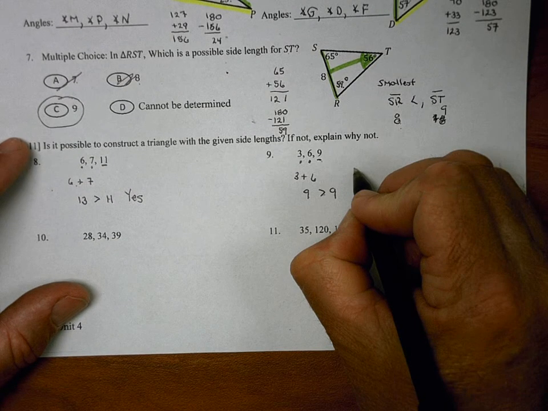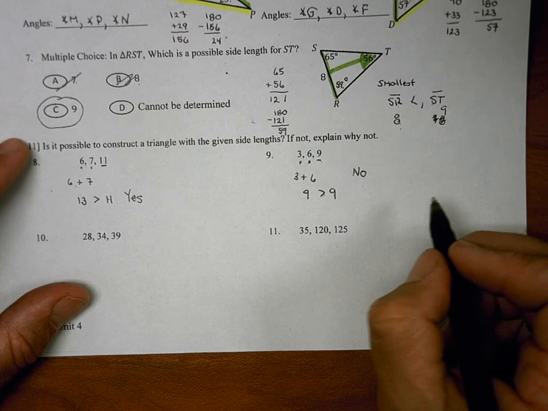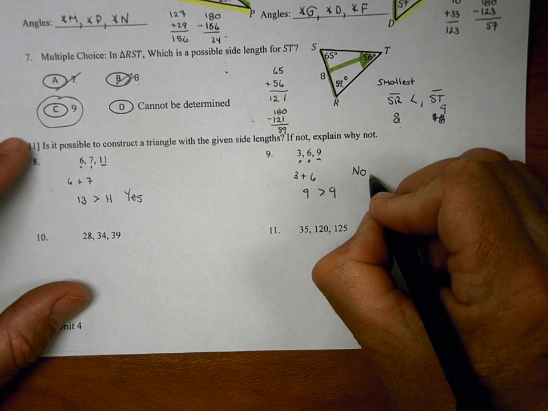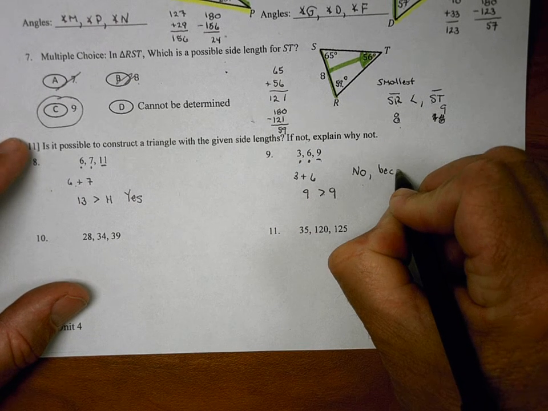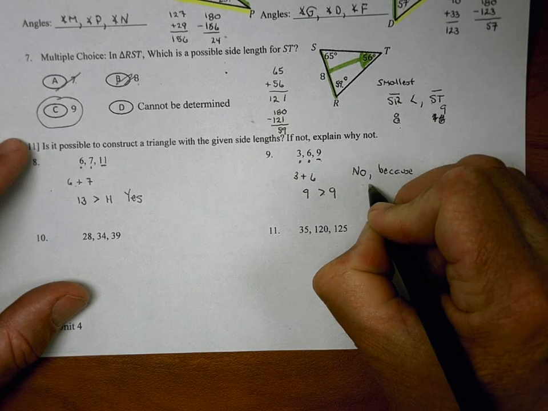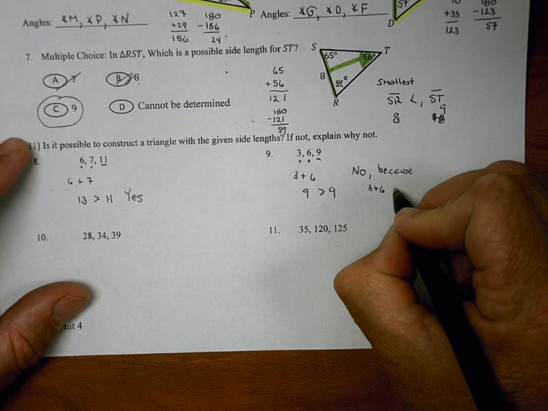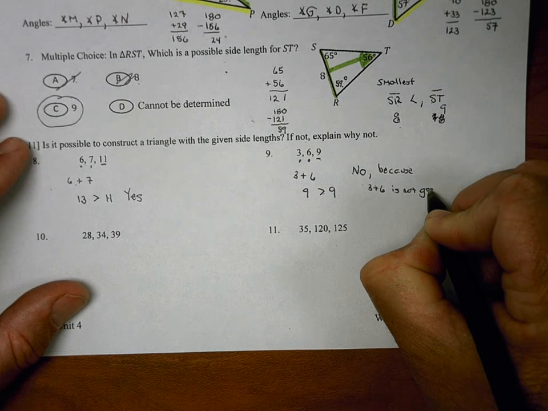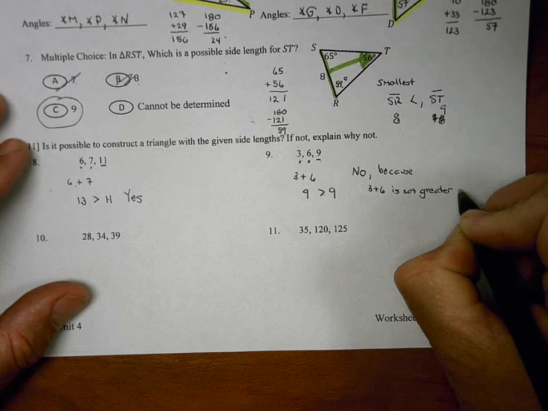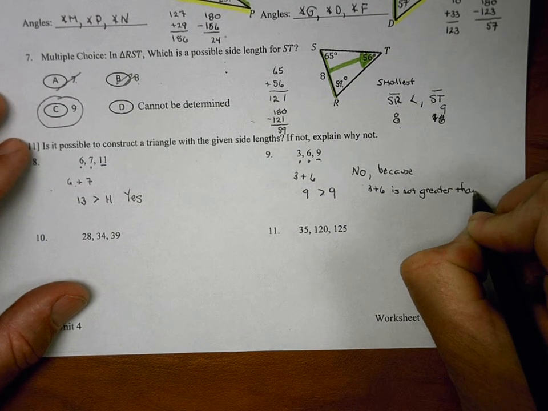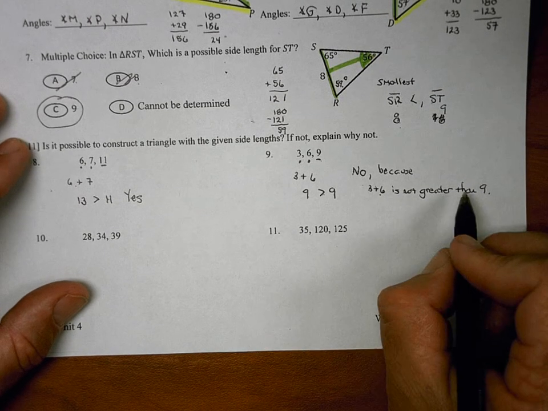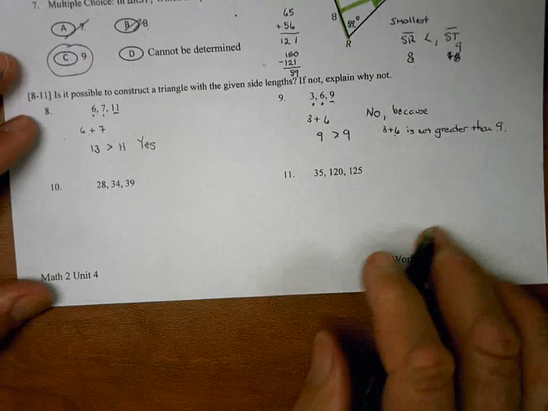So this is no. You can't make a triangle. It says, if not, explain why not. No, because 3 plus 6 is not greater than 9. The rule is the 2 shorter sides have to add up to be greater than the longest side. Okay, using the same concept here.